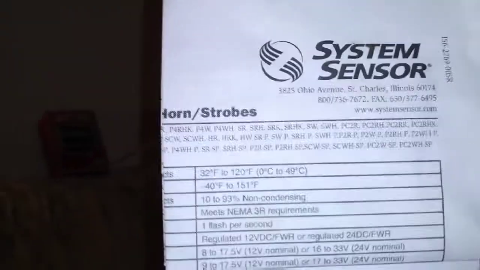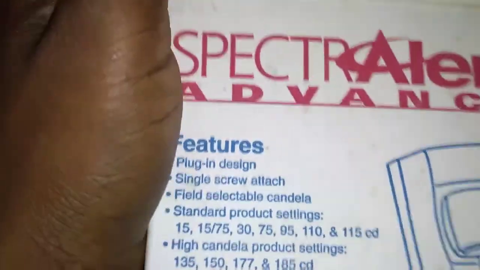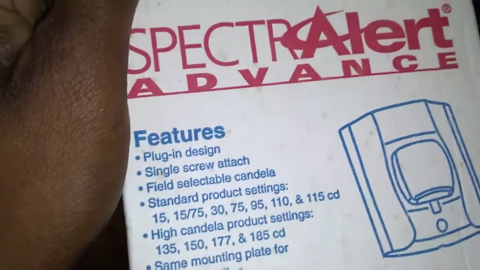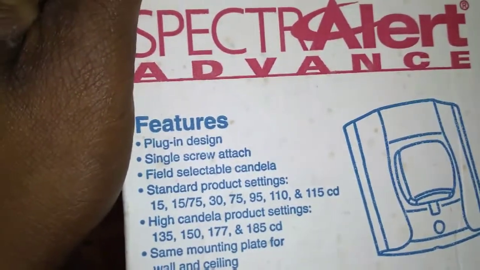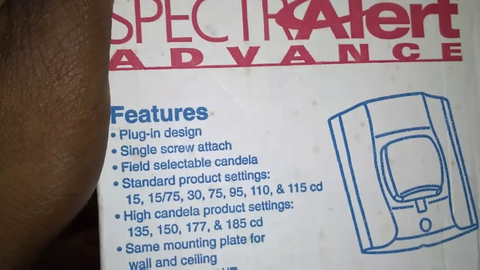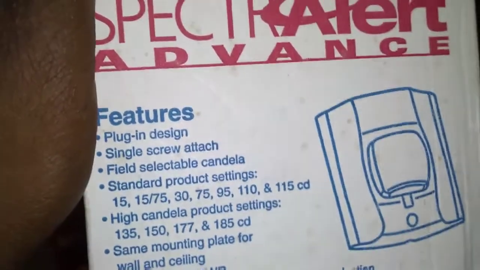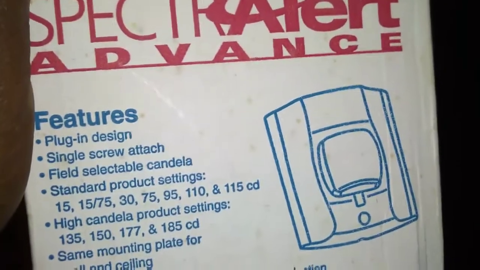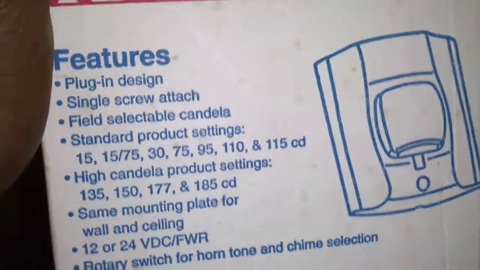There's the manual that goes to the System Sensor SR and the P2R. There's the box. It's got plug-in features, single screw attached, field selectable candela: 15, 75, 30, 75, 95, 110, and 115.